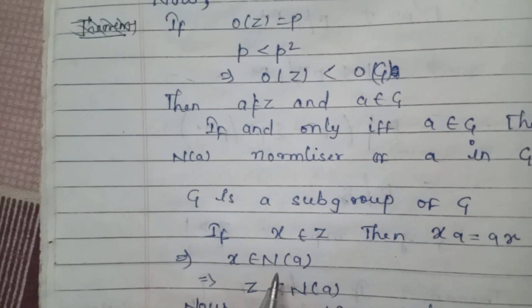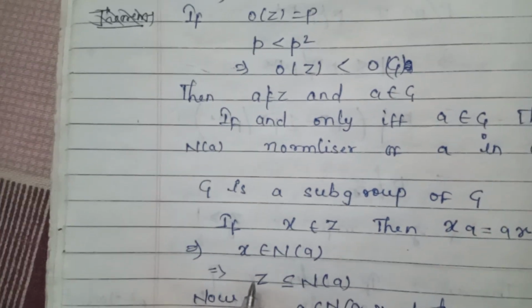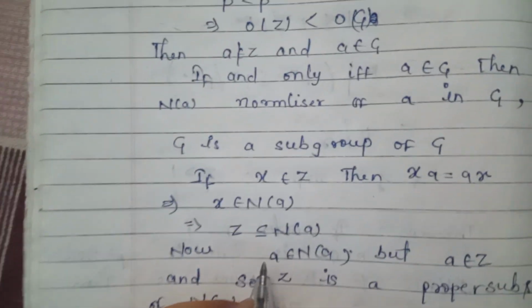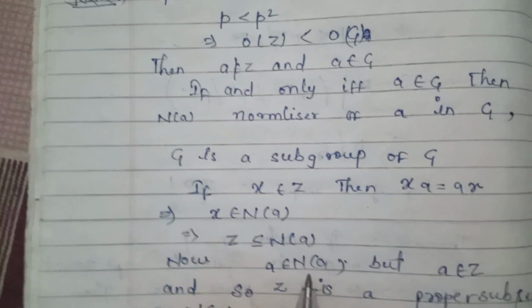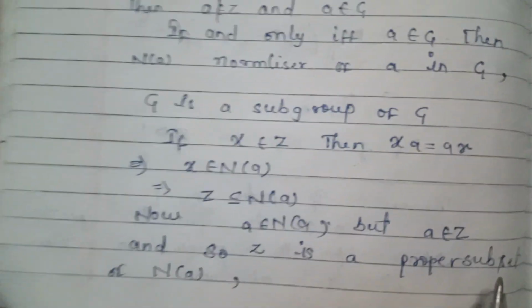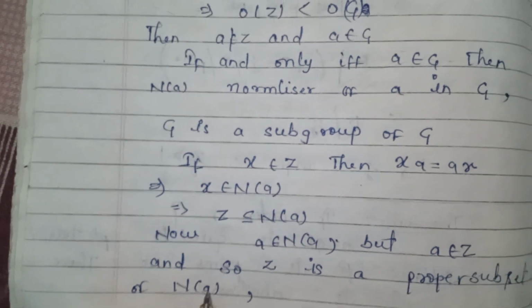So x belongs to N(a). So Z is a subset of N(a). Now a belongs to N(a), but a does not belong to Z, so Z is a proper subset of N(a).